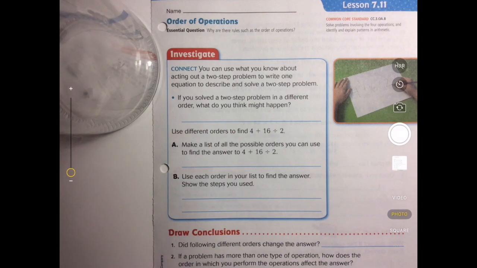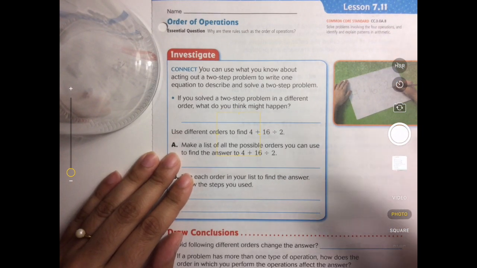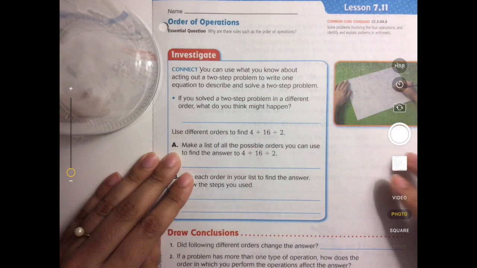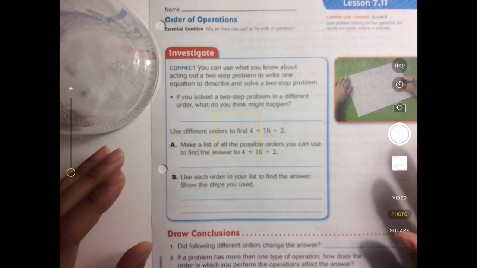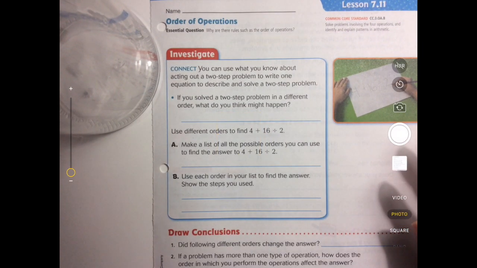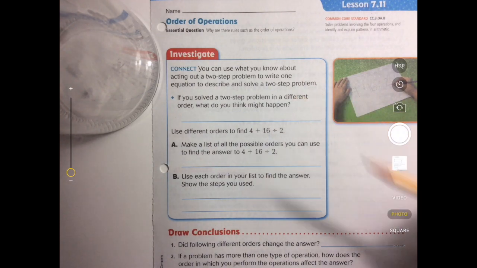All right, third grade. So after a few days of going over two-step problem solving questions, we are finally ready to do our last lesson of chapter 7, 7.11, order of operations. Now, it's very important that you guys understood how to do two-step problem equations because you need that for order of operations. You need to understand that the order that you answer questions is very important.